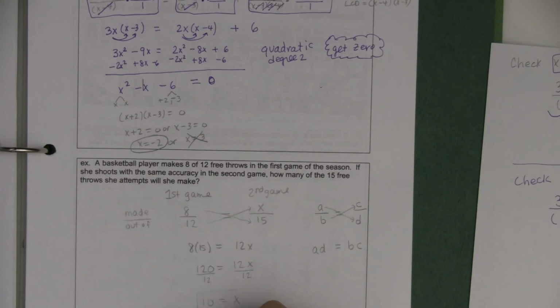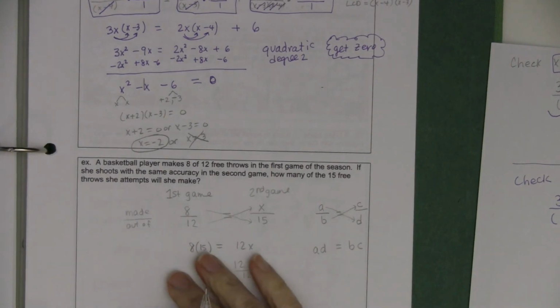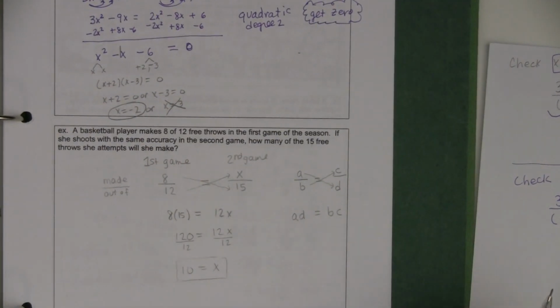So if she's just as accurate, and you had another way of going to solve that problem and you got x is 10, there are other ways of going, and that's awesome.